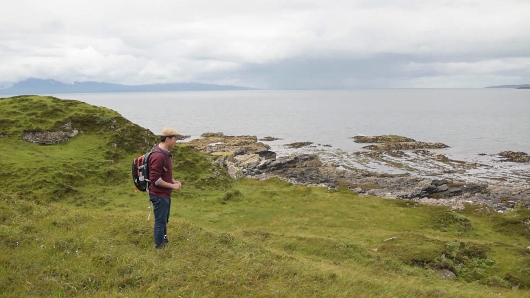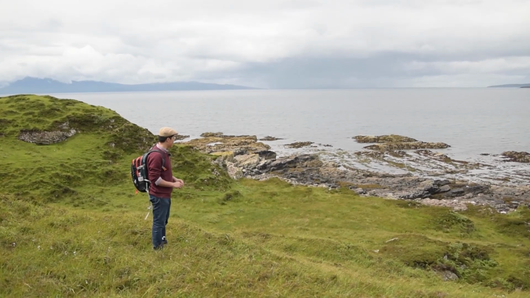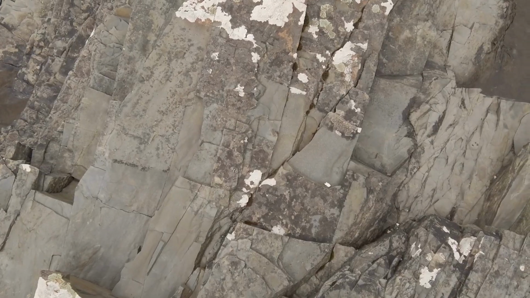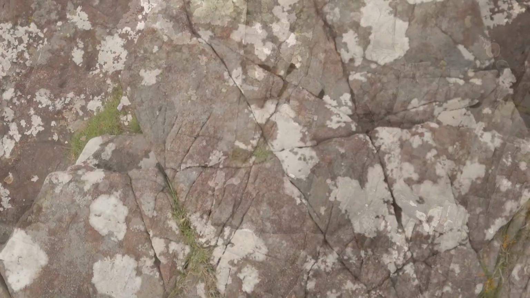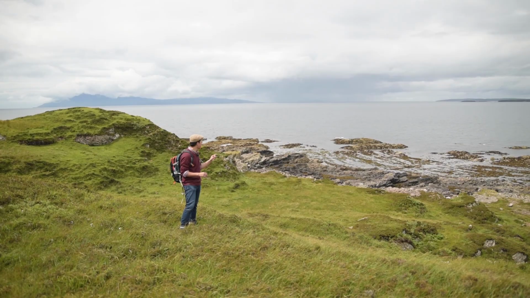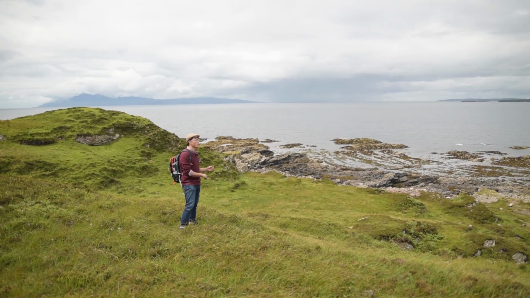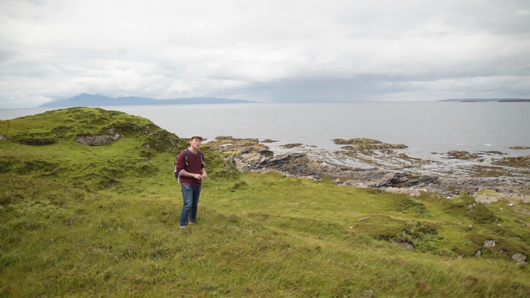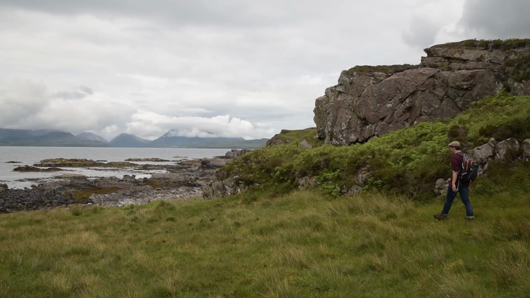I'm no geologist, but I do appreciate the wonderful shapes the cooling of lava makes. And that's why we're here today, to wander the coastline and find those compositions that most people would walk past.